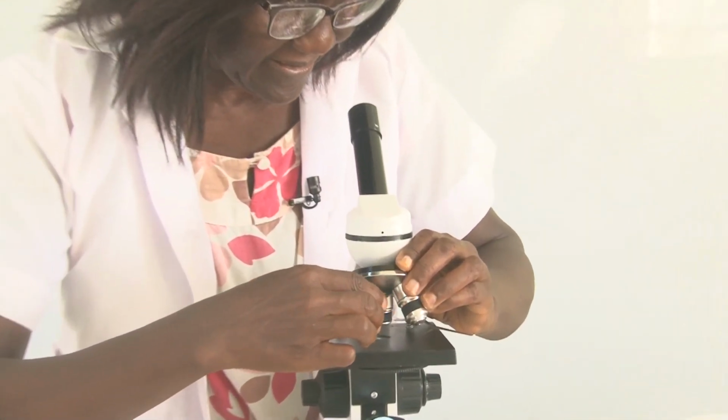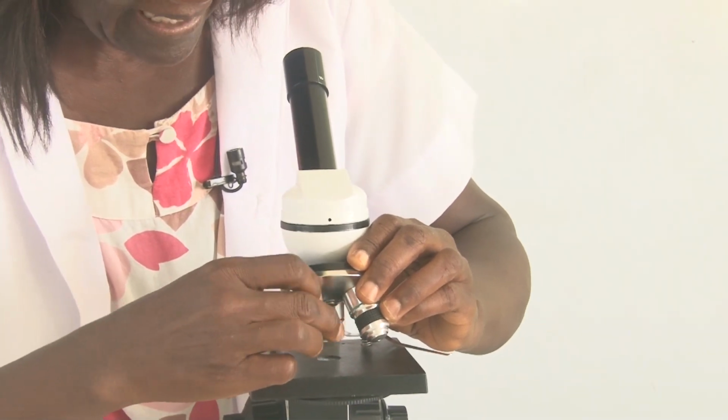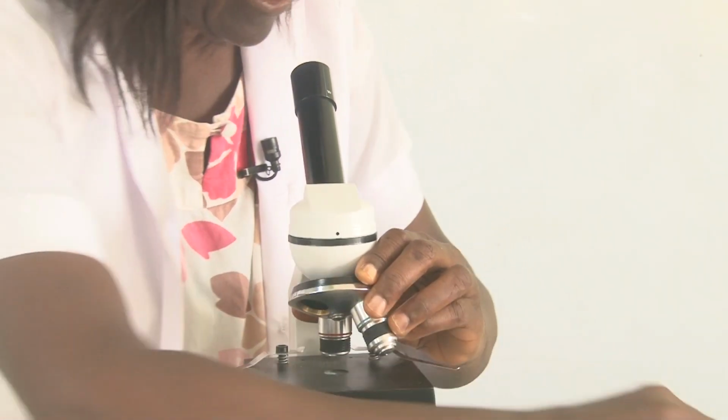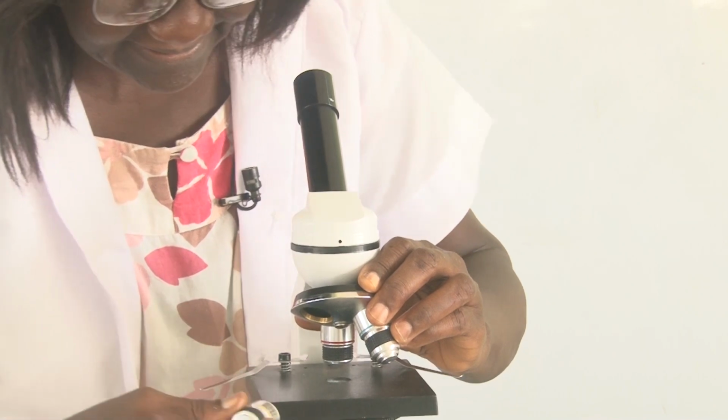Don't mess up the slide. And put back our slide. Now, we take off the oil immersion objective lens and we fix back our normal objective lens.